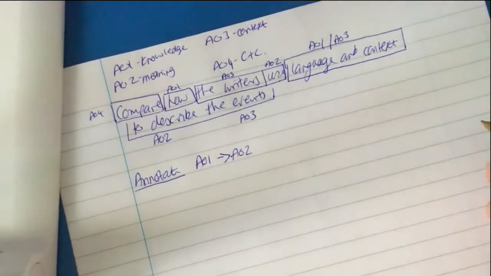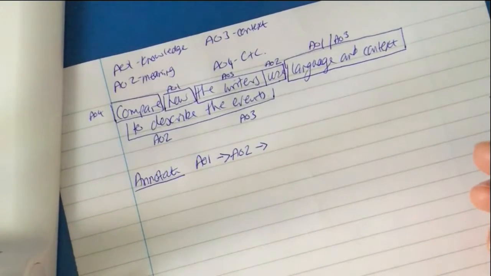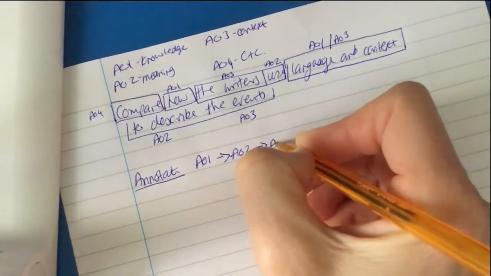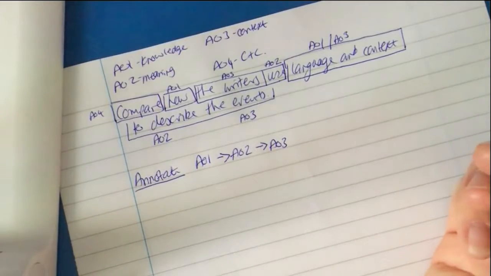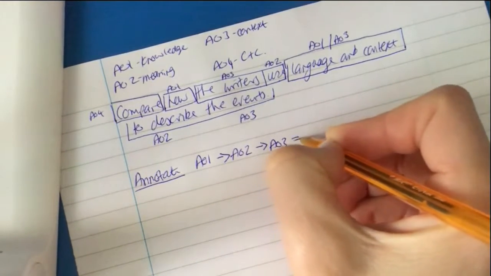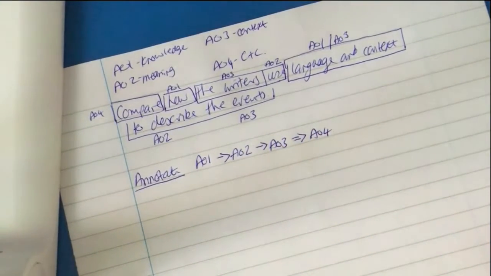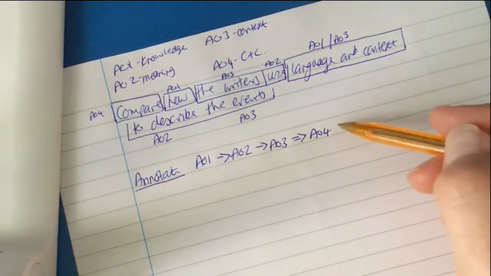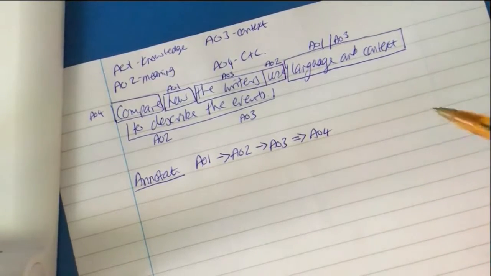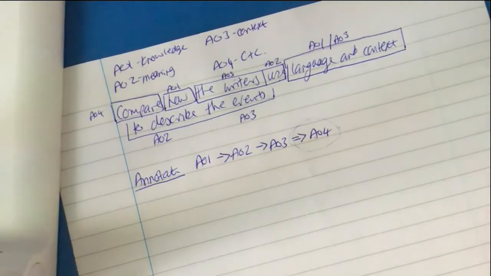It's exactly how we've gone through it together. Then we question AO3, as to why would he have done that? What influences have led him to make those choices? And then we look at AO4. AO4 is going to be your second text, your unseen text. We're not doing that today because we're not ready yet.